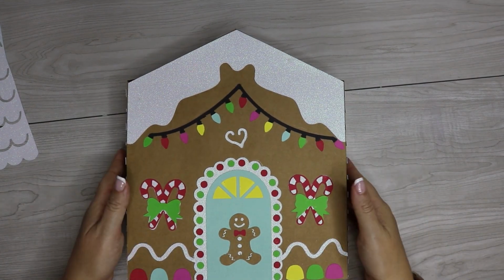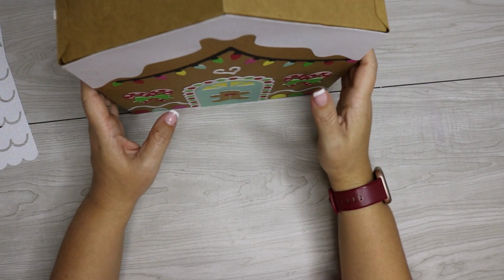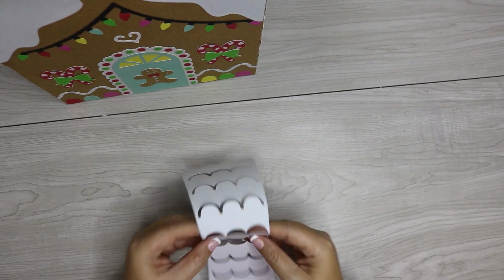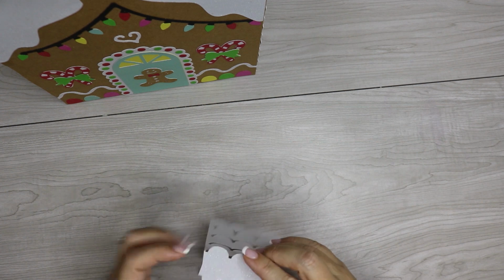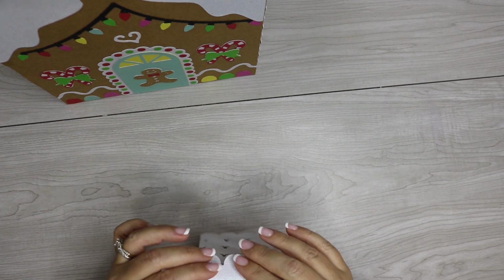Once that front is dry, we're just going to add the roof. That's our last piece right here, and you're going to fold it in half. Do you see that score line? We're just going to place this right on top. And the roof does come out a little bit, so that's supposed to do that.